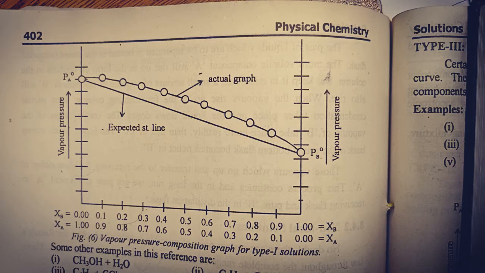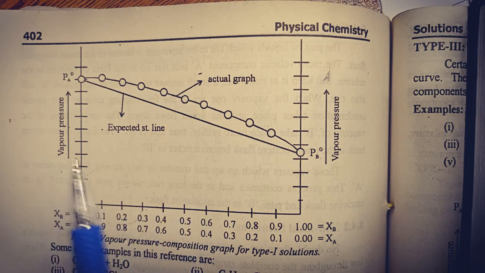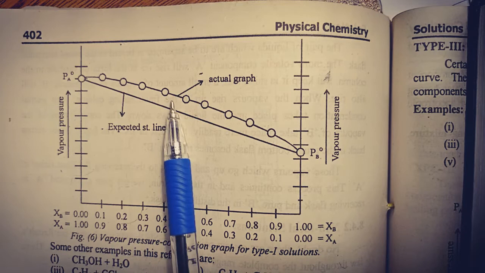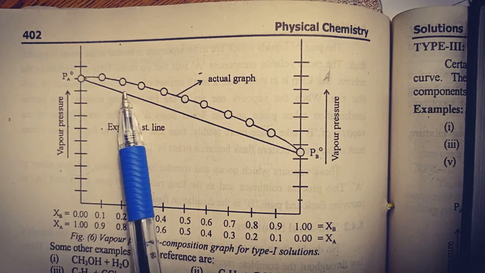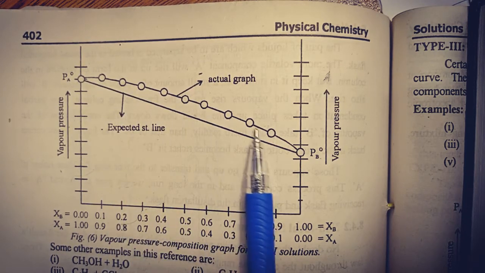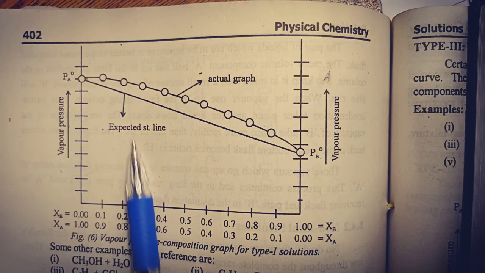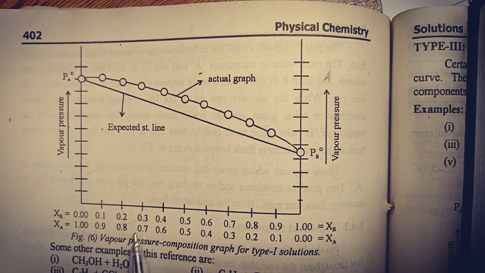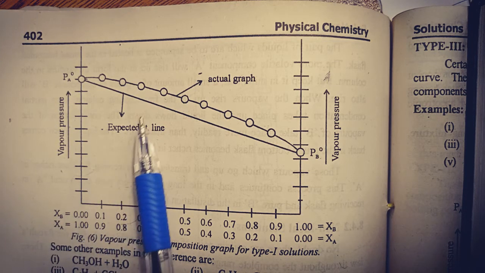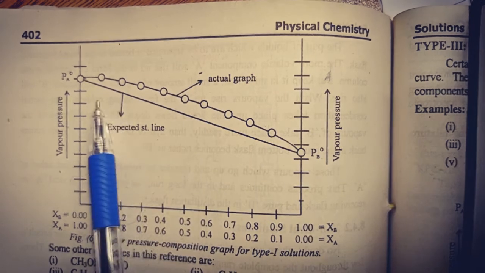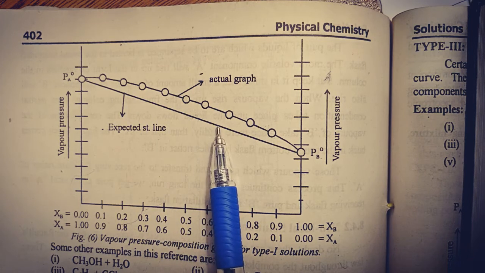Such pairs of liquids create forces of repulsion to some extent as compared to the pure components. This makes the vapor pressure greater than expected. So here we can see that the deviation from the straight line is positive. It means the total pressure of the system is higher as compared to the expected line at different solution concentrations.